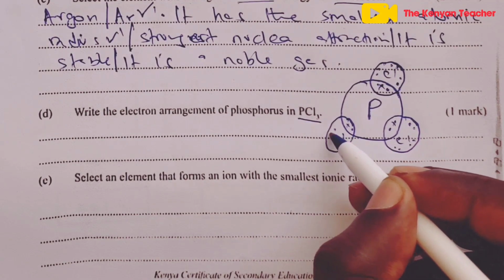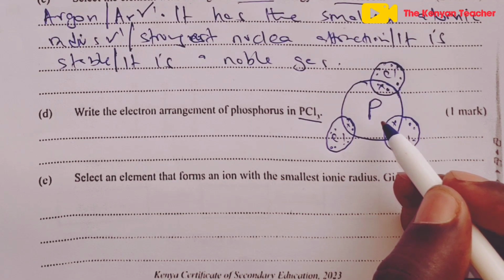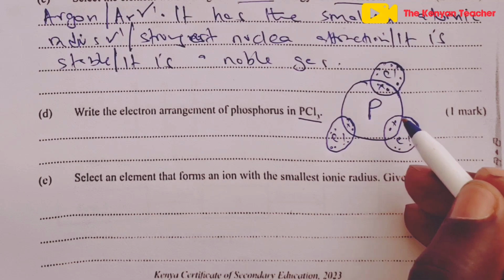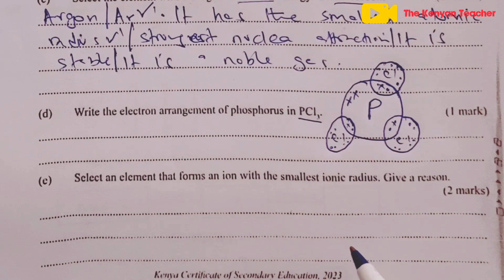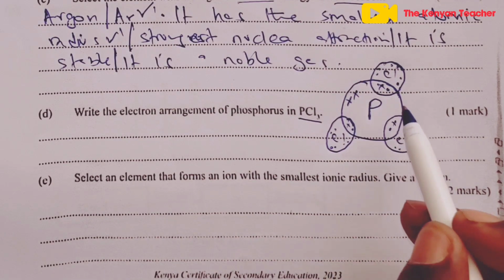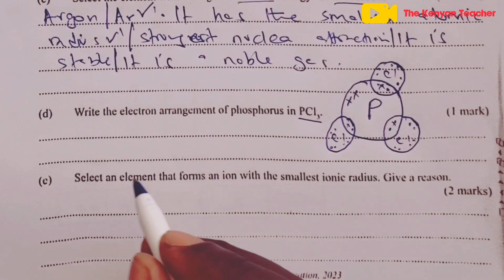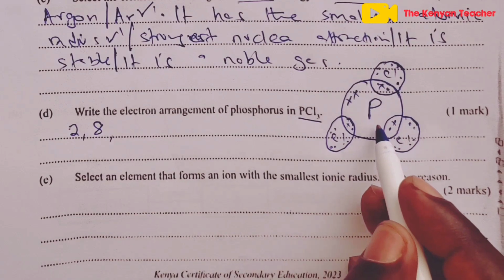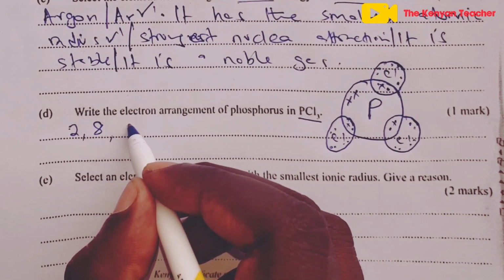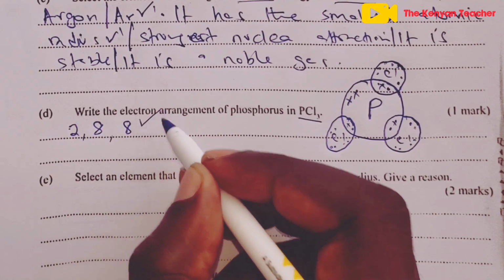Then, for phosphorus, we had 5 electrons on the outermost shell. Of course, 3 have been used for bonding, so 2 here would remain unbonded. Of course, when we draw this diagram, we don't include the inner electrons. So now the configuration of phosphorus becomes 2, 8 for the inner electrons, and you can see from here the outer shell now has 8 electrons. So the configuration would be 2, 8, 8 for 1 mark.